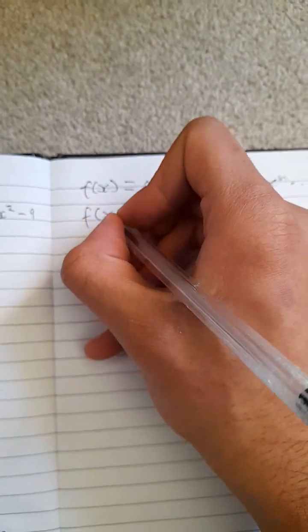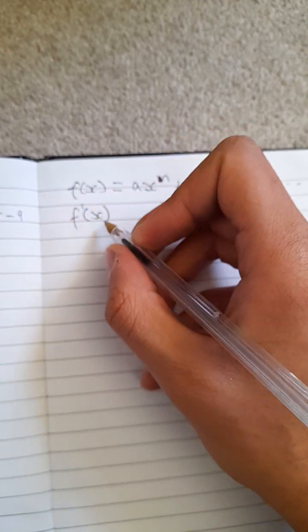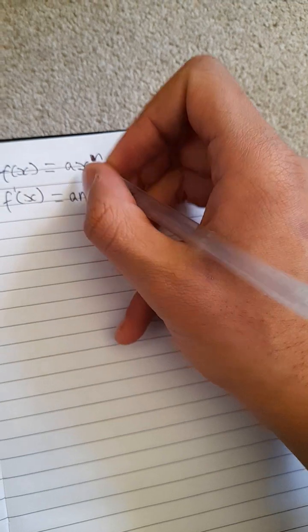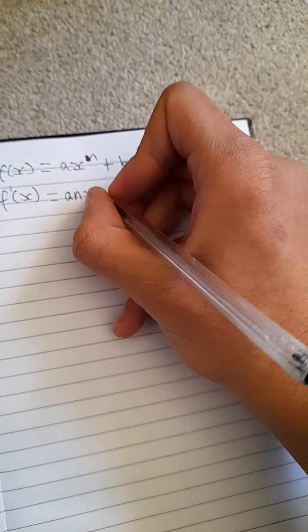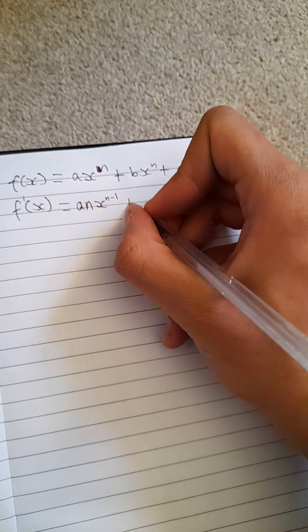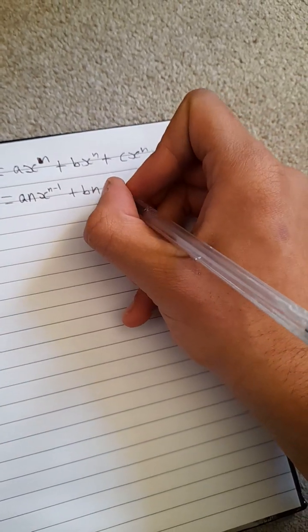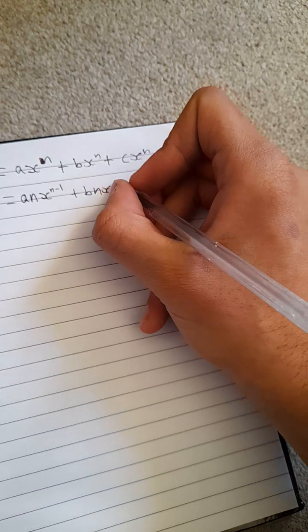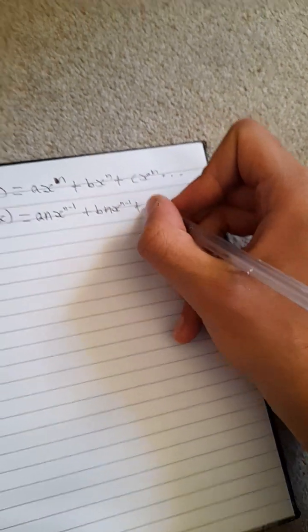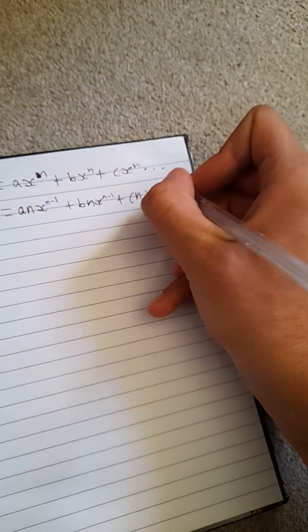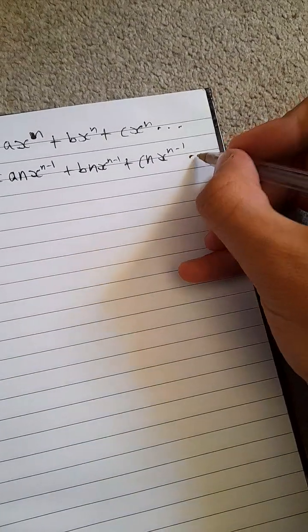The way you'd find the derivative of that, f dash x, would be an multiplied by x to the power of n minus 1, plus bn times x to the power of n minus 1, plus cn times x to the power of n minus 1, and forever and ever, for as many terms as you have.